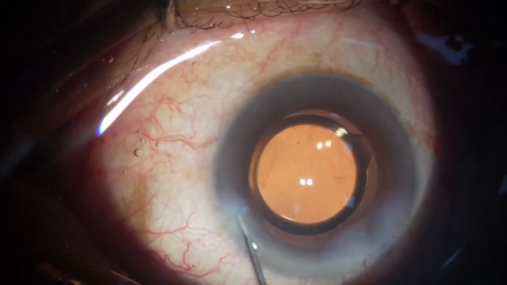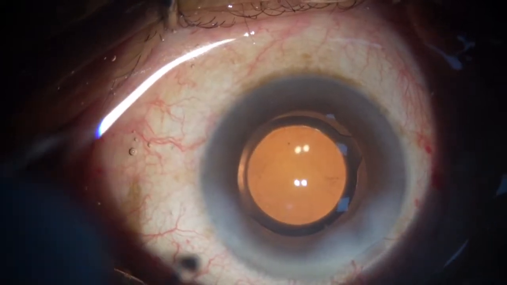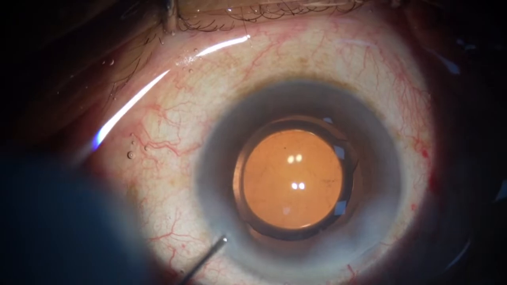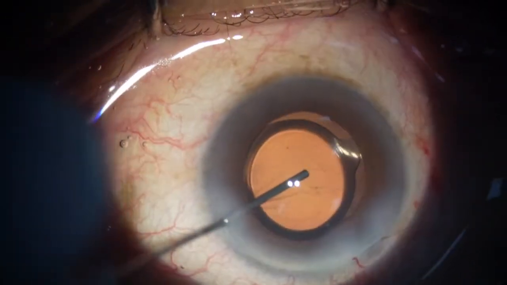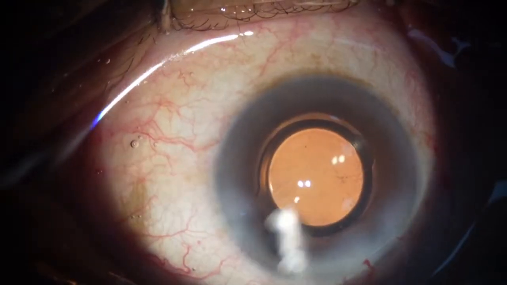So that's my hydration bit, and the last bit what I have to check is that I give a slight nudge to the IOL back into the bag. Yeah, and move it slightly towards the nasal side.